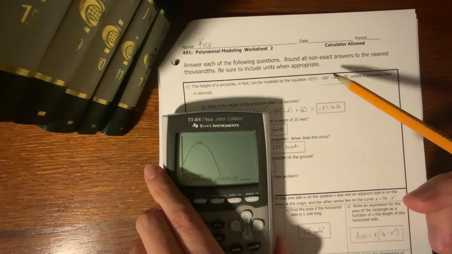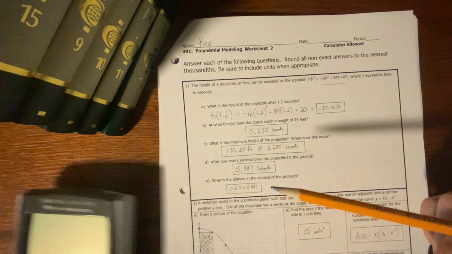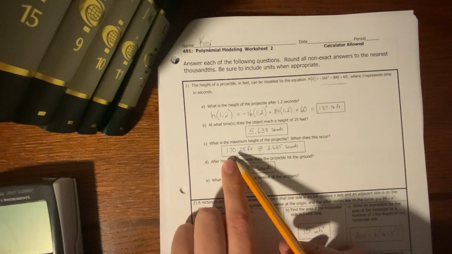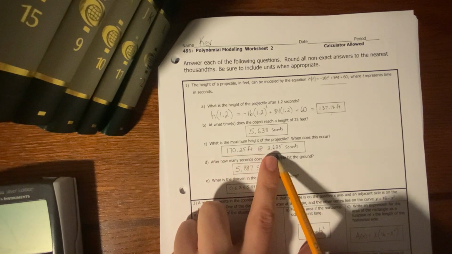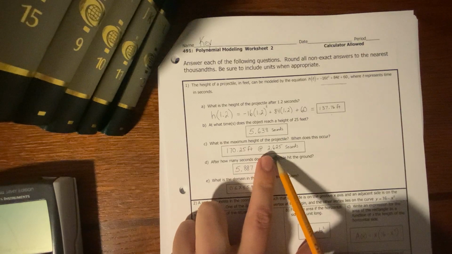So if I move this out of the way for a second, keeping those numbers in mind, that's the answer to part C. 170.25 feet is the maximum height, and it occurs 2.625 seconds after the object is launched.